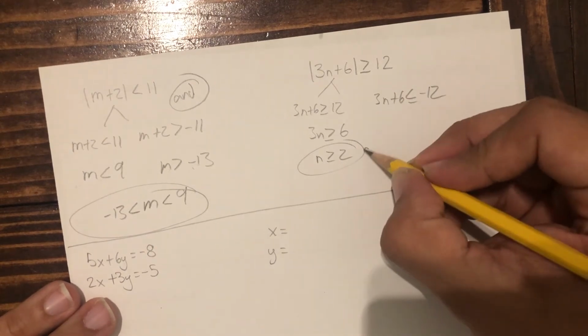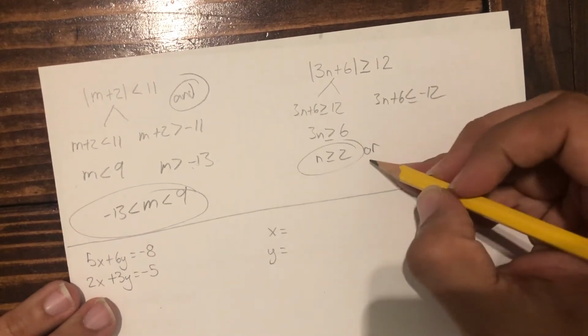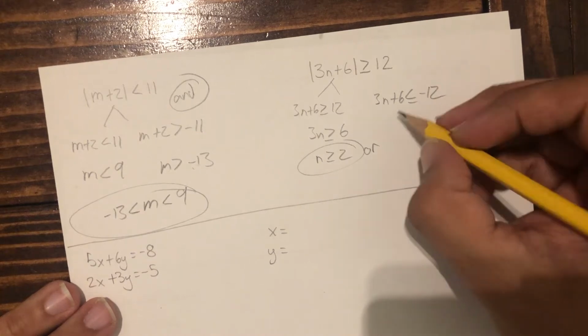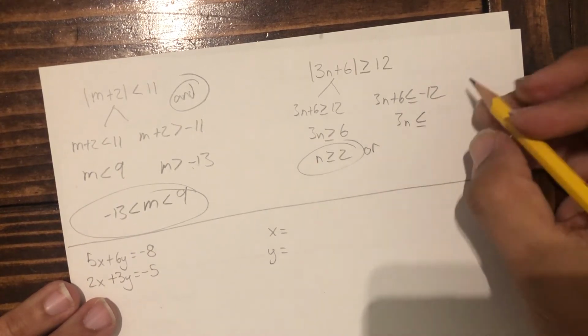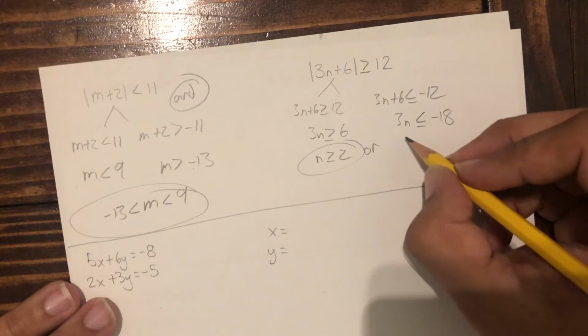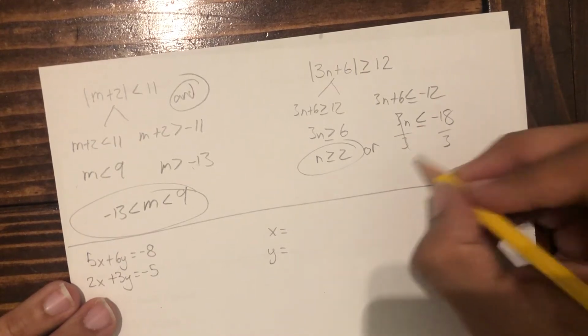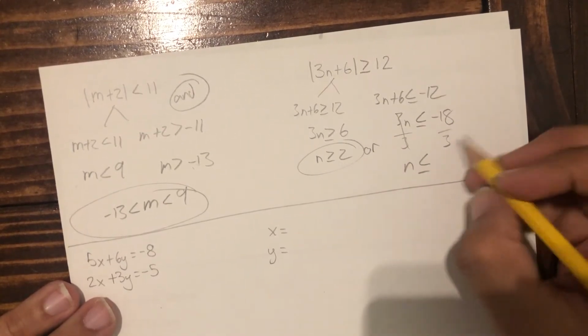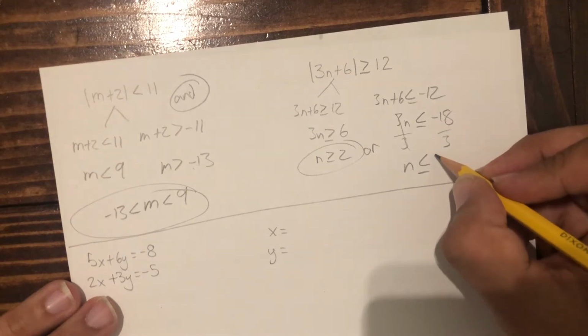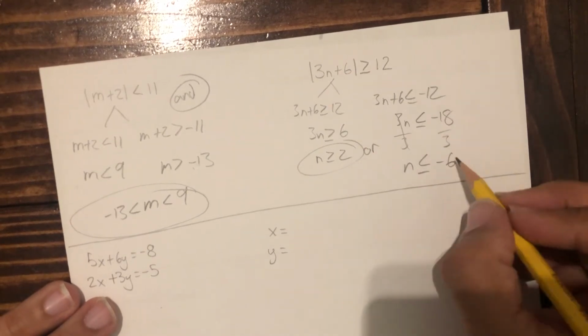Then this one, so this is good. Or we're going to subtract by 6 on both sides. 3n is less than or equal to -18. Divide by 3. Divide by 3. N is less than or equal to -6 is the other one.